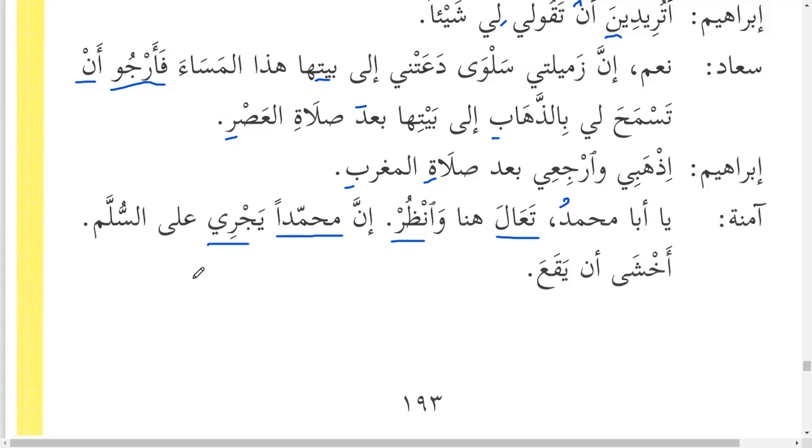Inna Muhammadan yajri ala sullami. Muhammad is running on the stairs. And yajri and tajri min tahtiha al-anharu. This expression is used a lot in the Quran. So tajri is used for the jannats because they are feminine. So that's why it is tajri. So inna Muhammadan yajri ala sullami. Muhammad is running on the stairs.